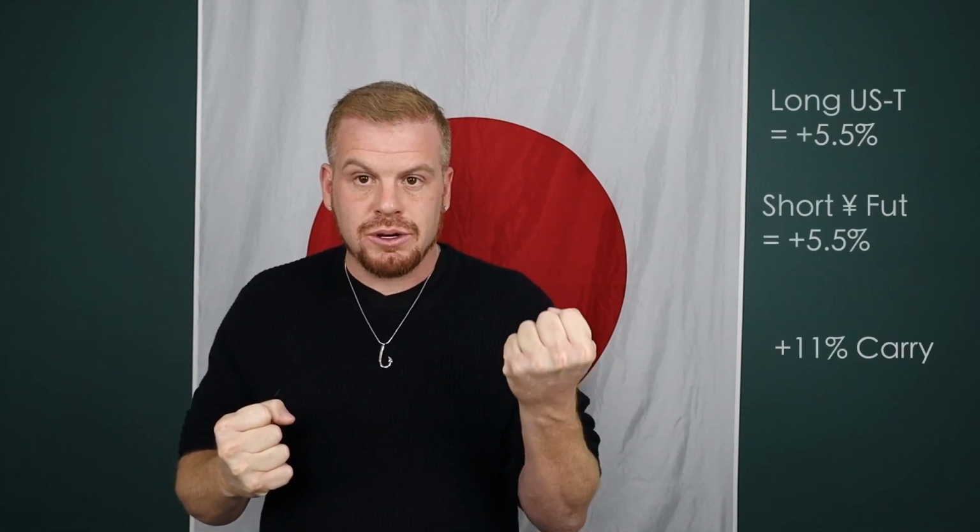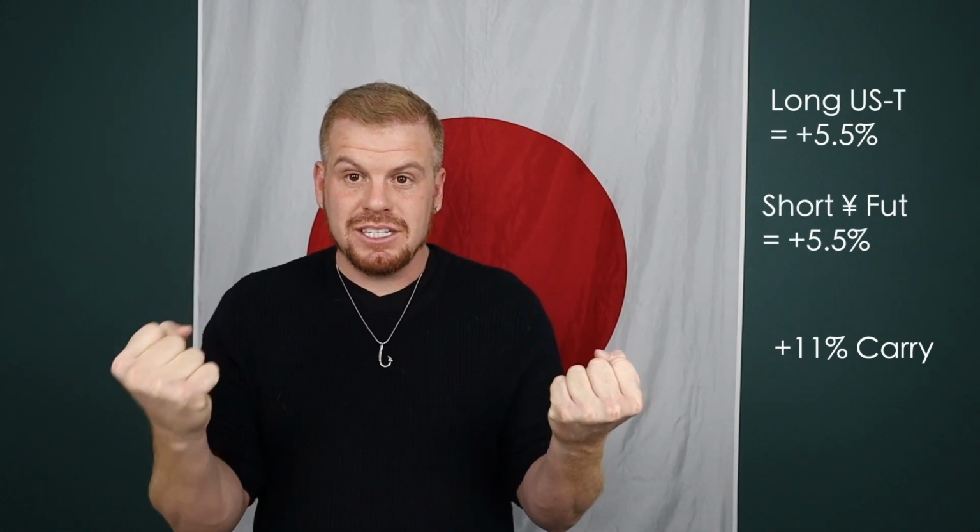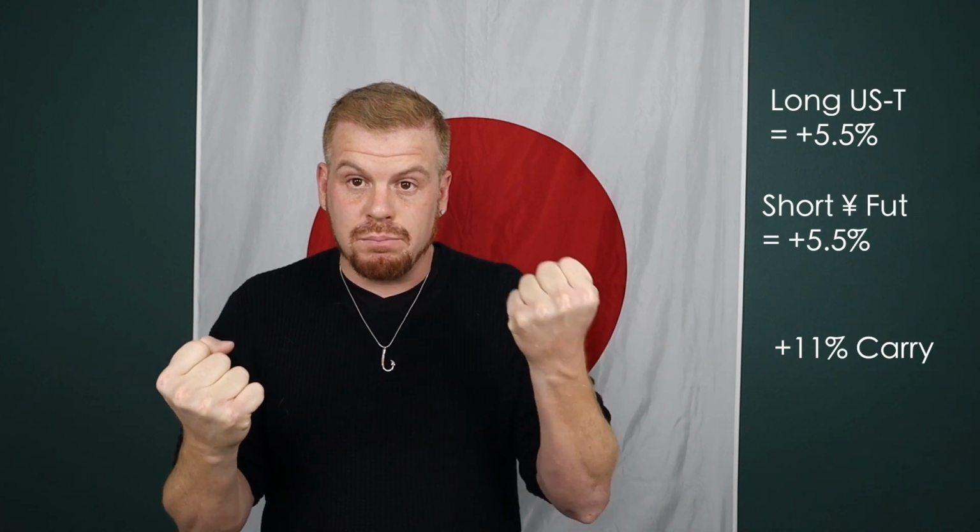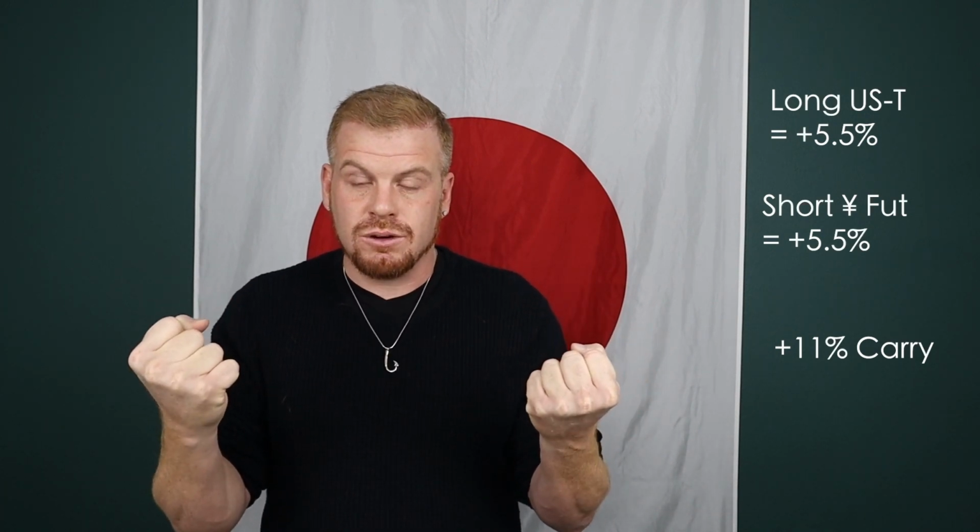So taking that scenario off the table essentially means that pairing a US Treasury bond versus a short Japanese yen future enables you to earn, call it 5.5% on each side of the trade, so a total positive carry of about 11%.